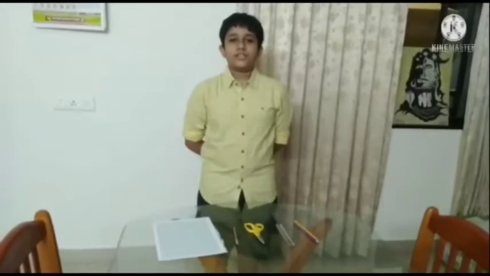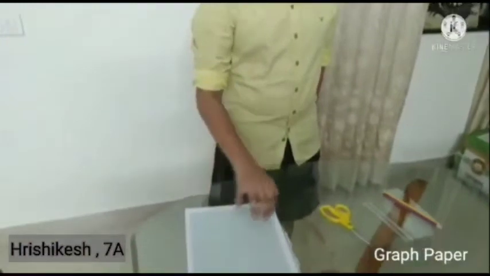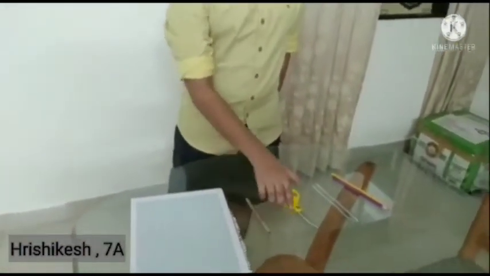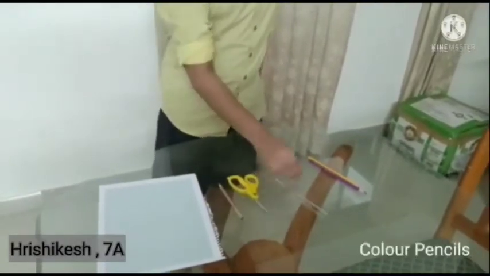Hello, I am Rishikesh Verma of class 7A. Today I am going to do a project on the area of a parallelogram. The materials required are a piece of graph paper, a pencil, a scissor, a scale and a few color pencils.